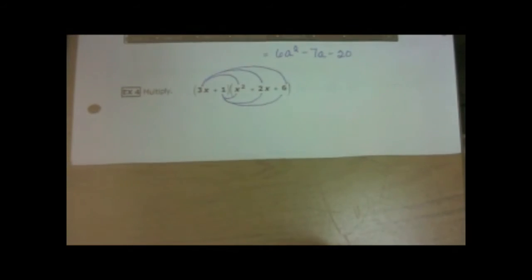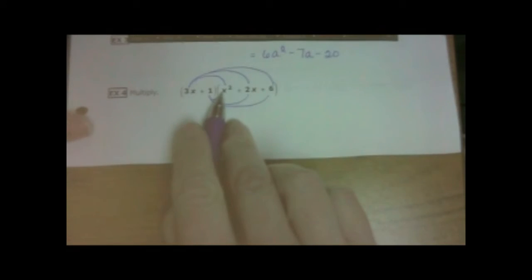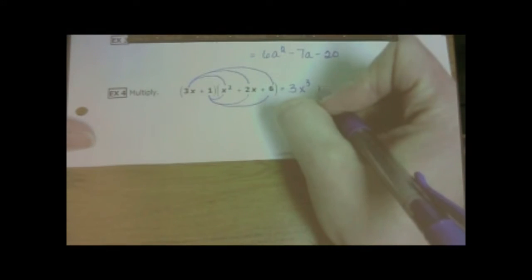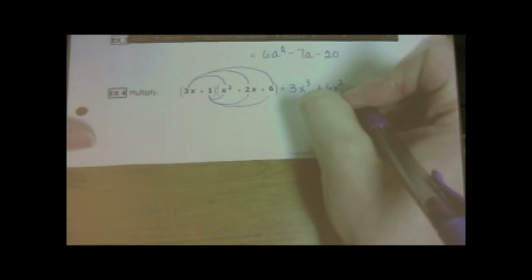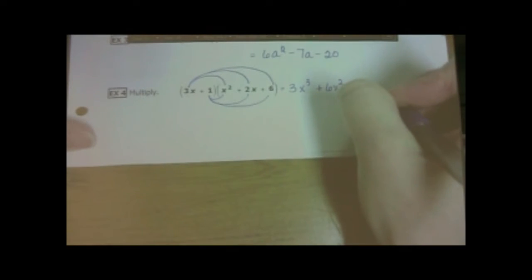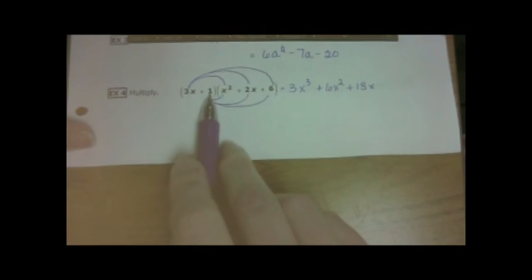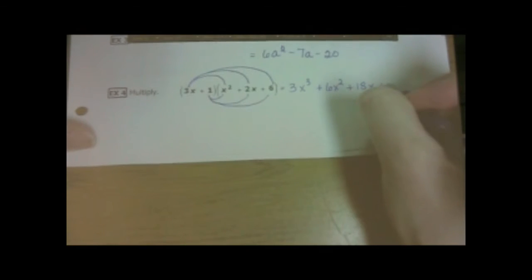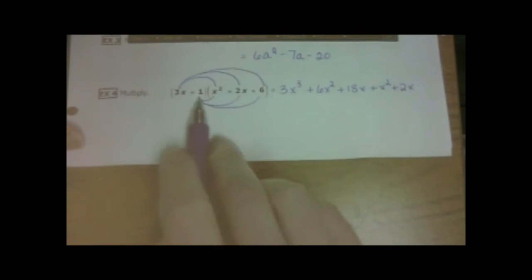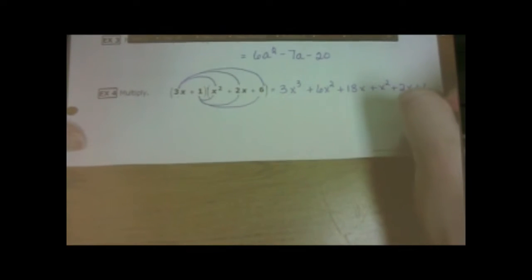We'll have 6 terms. Then we're going to combine like terms and we'll have our answer. So 3x times x squared is 3x to the third. 3x times 2x is plus 6x squared. 3x times 6 is plus 18x. Now to the 1. 1 times x squared is x squared. 1 times 2x is 2x. And 1 times 6 is 6.